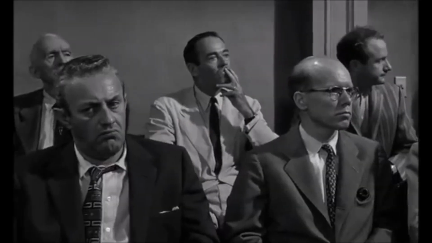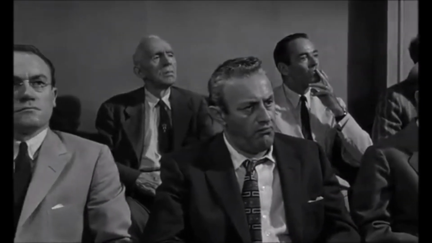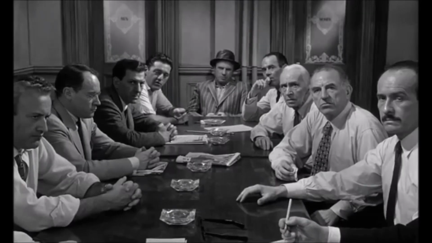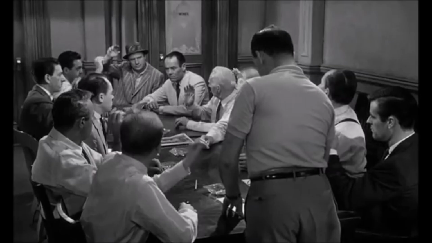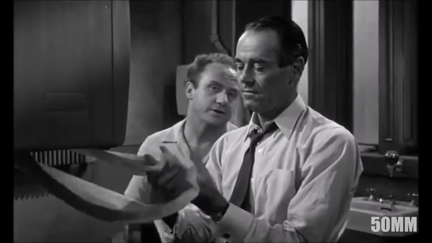So in 12 Angry Men, Lumet decided to turn shooting an entire feature film in one room to his advantage, as one of the most dramatic elements was the sense of entrapment that the men felt. The first was over the course of the picture he slowly shifted to longer lenses, starting from the 28 to 40 range and progressing to the 50, 75 and 100mm. This would heighten the feeling of claustrophobia and the walls coming in.